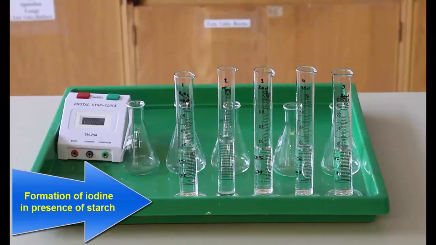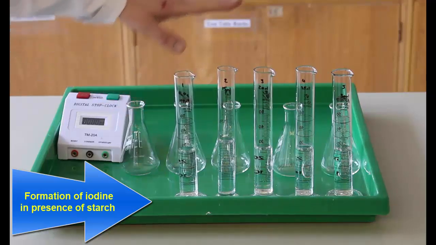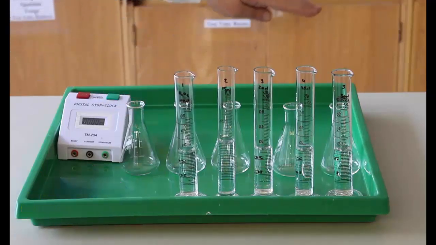This is our dilutions of hydrogen peroxide, which is 20 vol. What we've done is we've made them all up to 30 millilitres. So in this one we've got 10 millilitres of hydrogen peroxide, 15, 20, 25, 30, and then we've made up the difference with water.